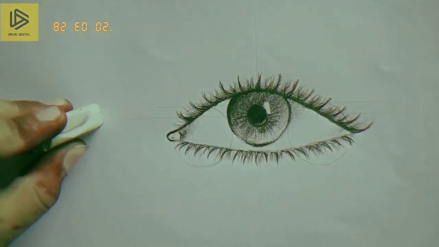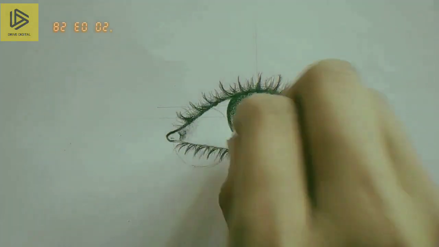Now going to our last step, that is making the highlights.